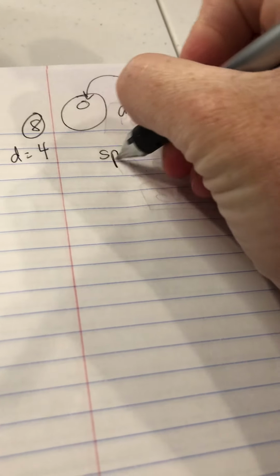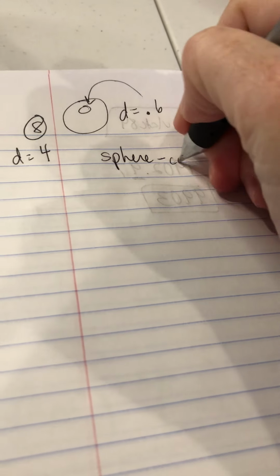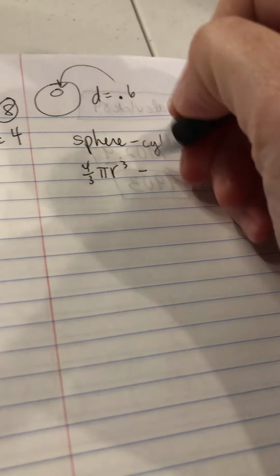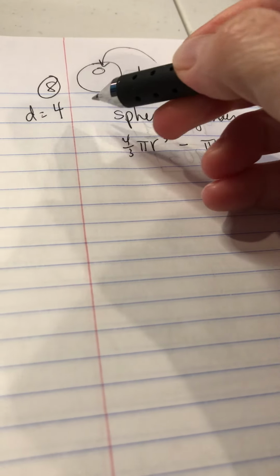So what I have here is a sphere, and I'm going to take away a drilled bit, which would actually be a cylinder. So I have 4/3 pi r cubed minus pi r squared height. So this is radius, not diameter. So I'm going to change that radius to 2.